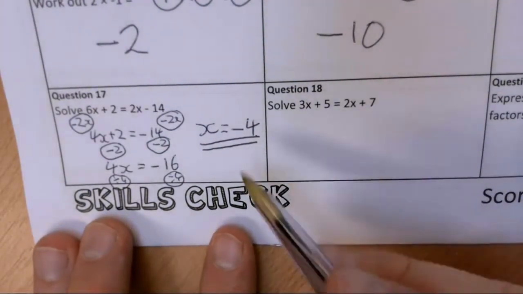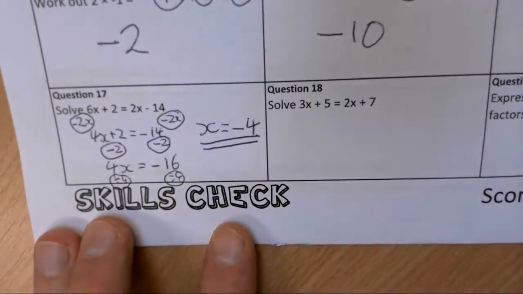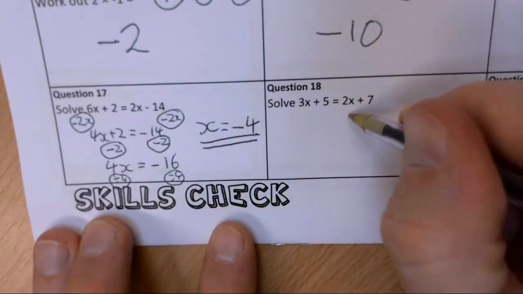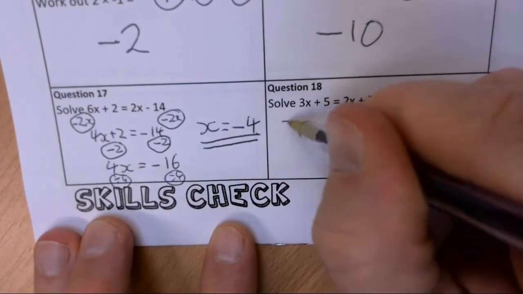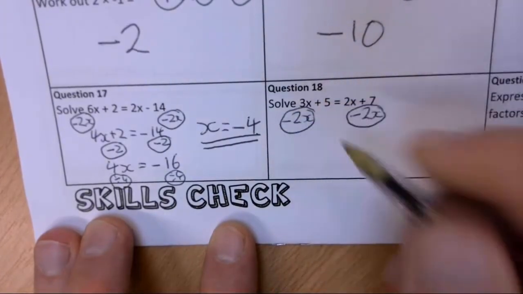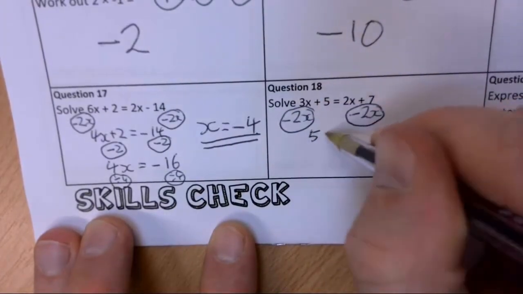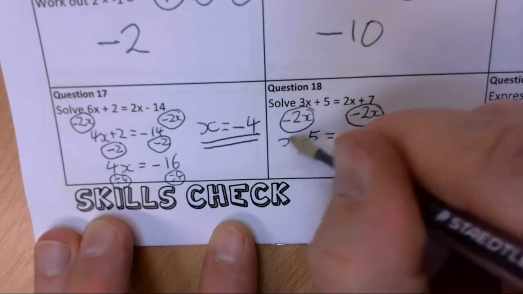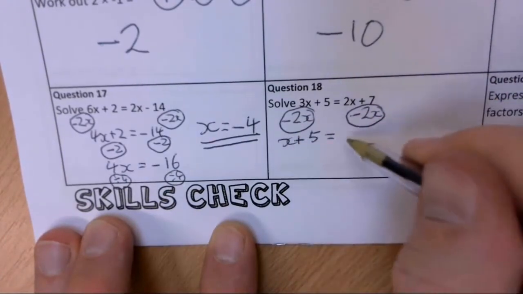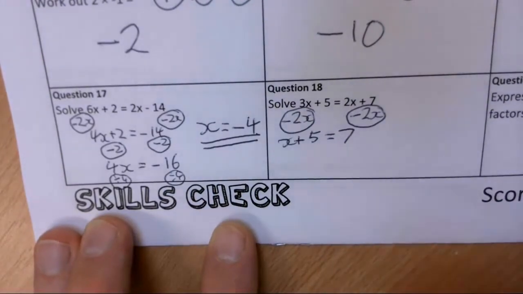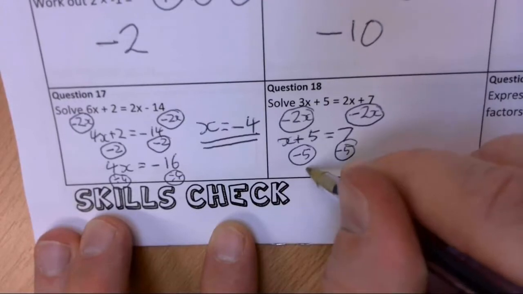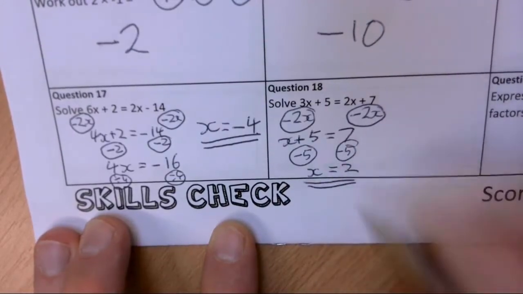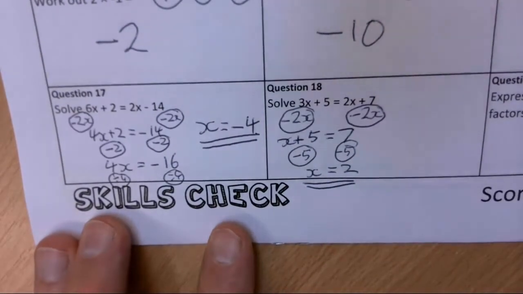The next one is actually easier because it's one fewer step. So again here, I'm just going to take away this 2x. I want to take away the lower amount of x. That's going to give me here x plus 5, and on this side I've got 7. Just one more step, which is to take away 5 from both sides, and that's going to give me x is equal to 2. I don't need to do any division at the end because I've only got one x there.